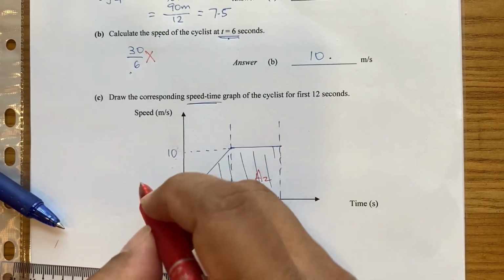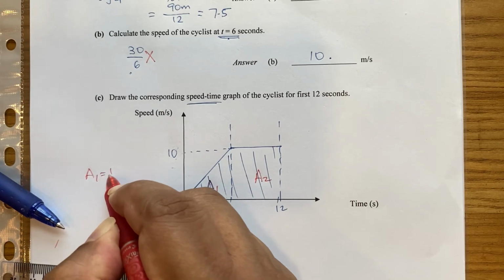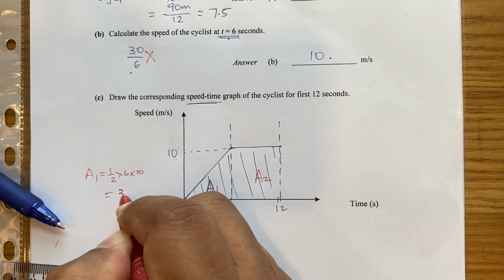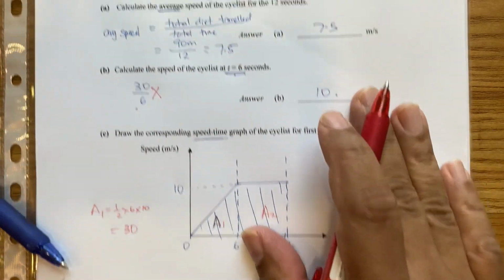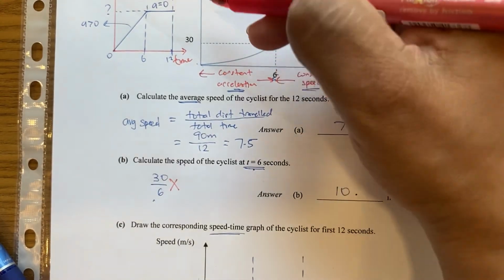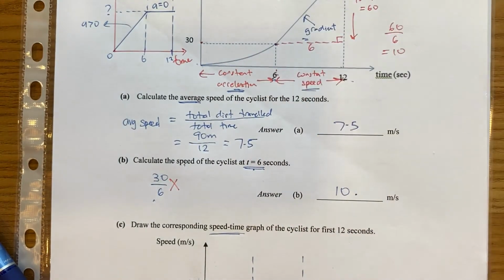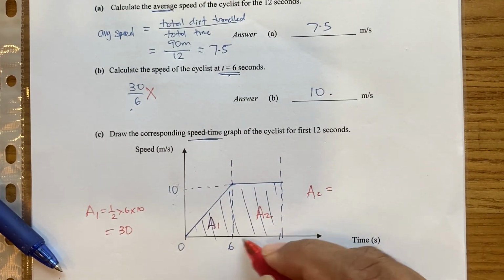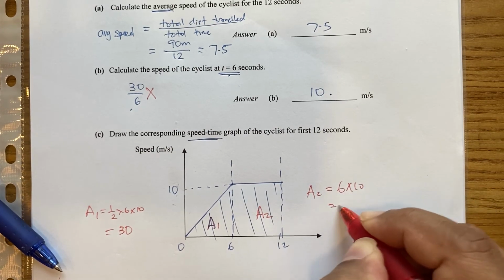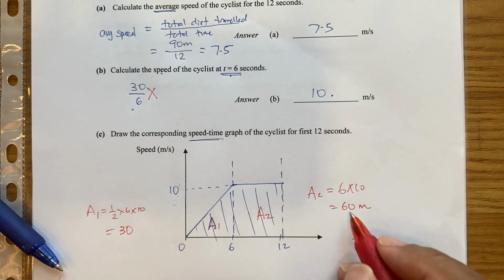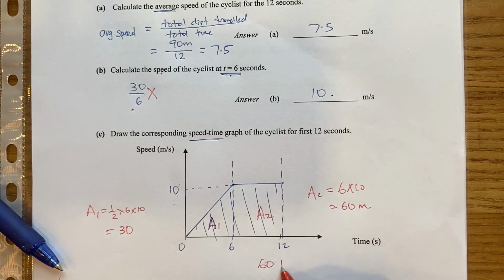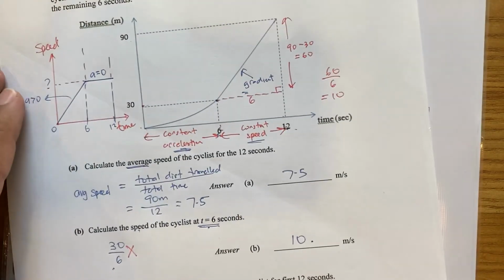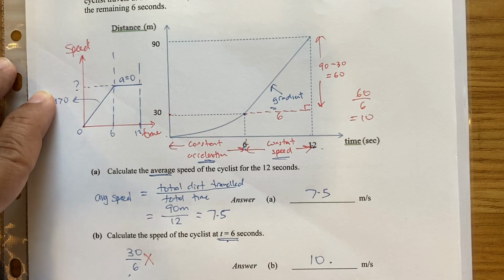What is the area for A1? A1 will be a triangle: half times 6 times 10. What do we get? We get 30. And if you take note, at 6 seconds, it travels 30 meters. What about A2? A2 is a rectangle. This is 6, this is 10. 6 times 10 gives us 60 meters. There you are. The total will be 60 plus 30, which gives us 90 meters, which corresponds to our distance-time graph here.